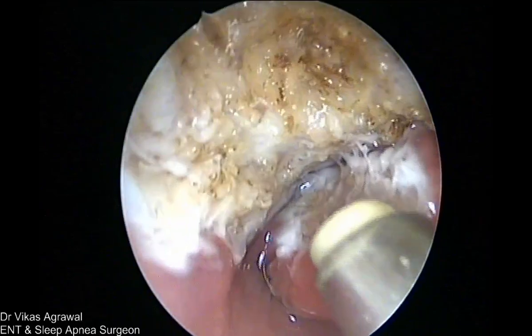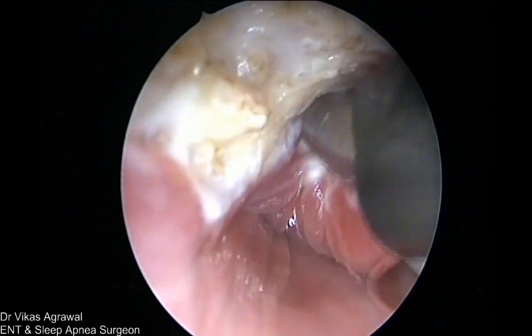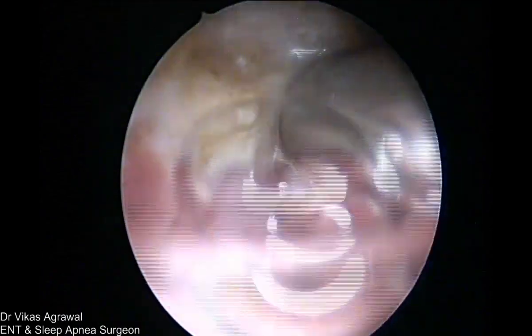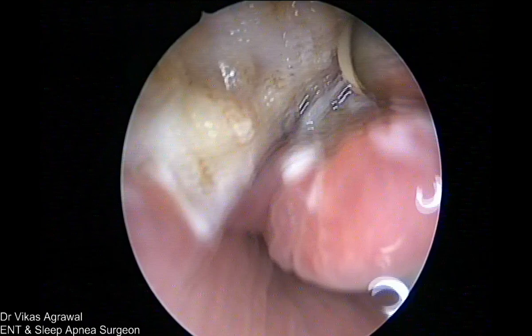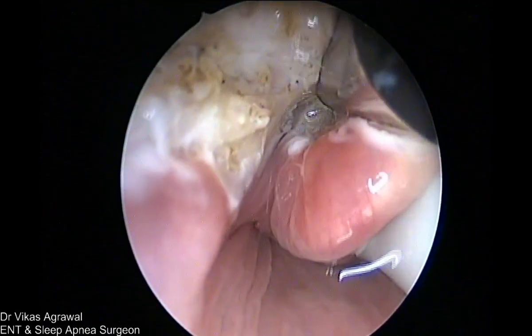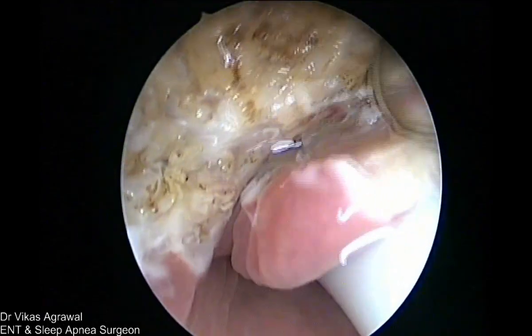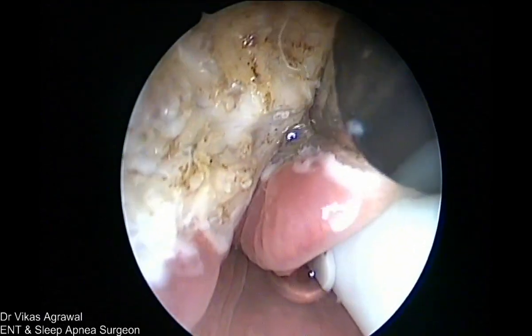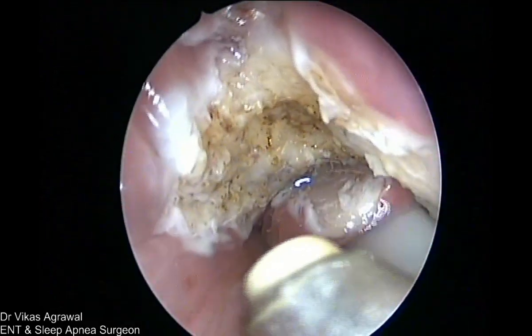Correct. Can you see that? Yes. That's the median glossoepiglottic ligament, which I am going to go and coagulate completely. No mucosa, because mucosa cannot cause fibrosis. So this mucosa I am only coagulating, so there is no bleeding.